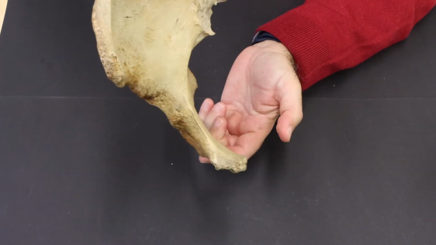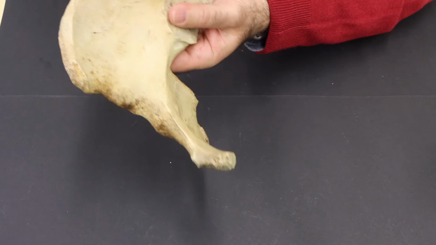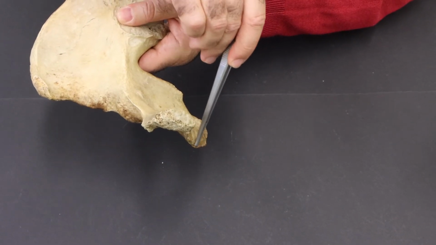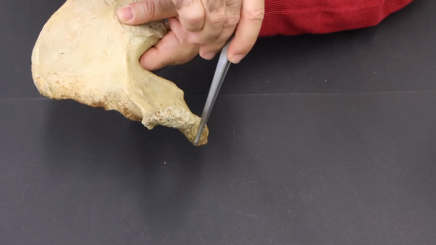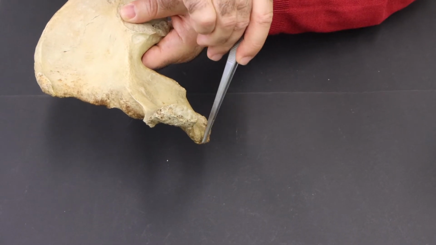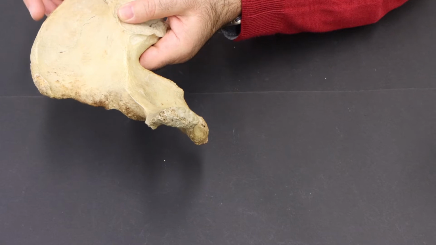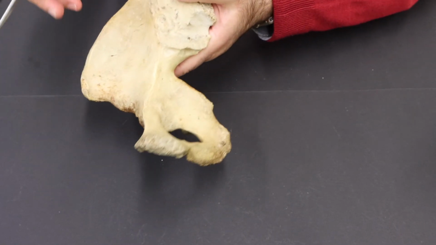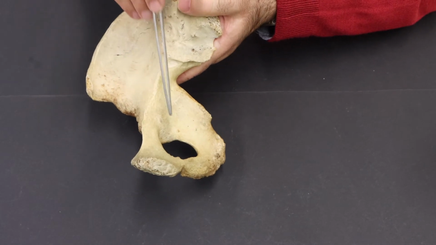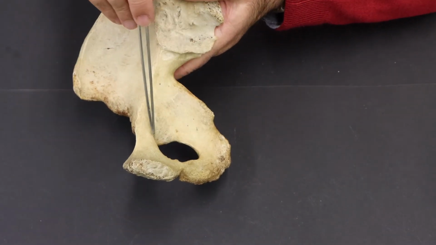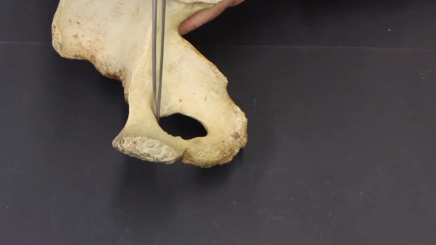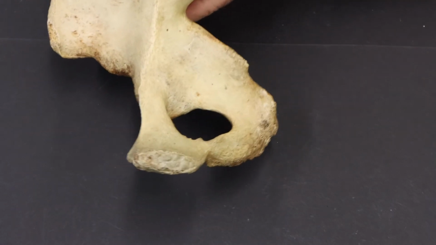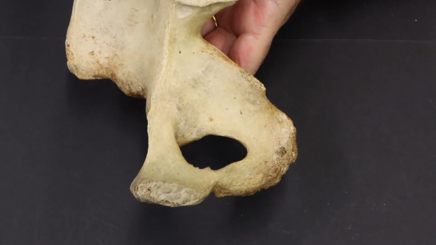And here, if I show it to you better, is the inferior edge of the inferior ramus of the pubic bone, and it's called phallic crest or crista phallica. Between all these parts that I explained, there is a relatively big foramen, which is called obturator foramen.